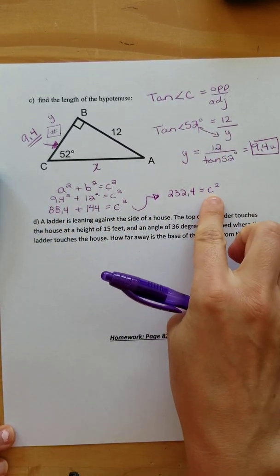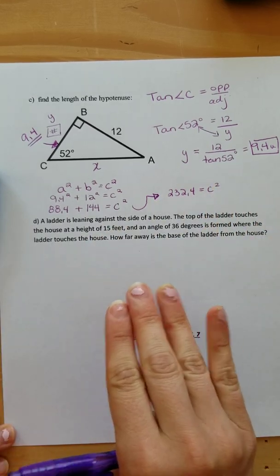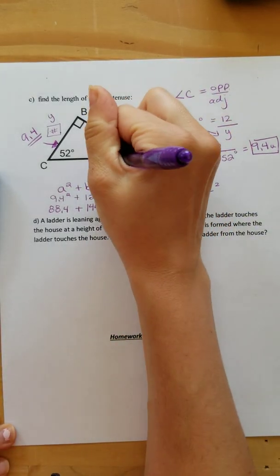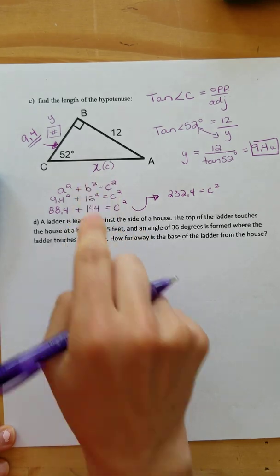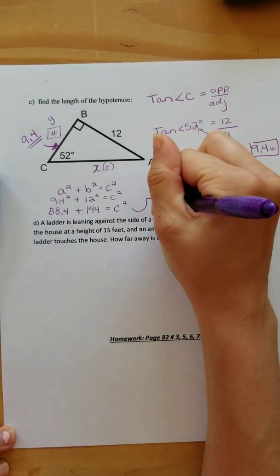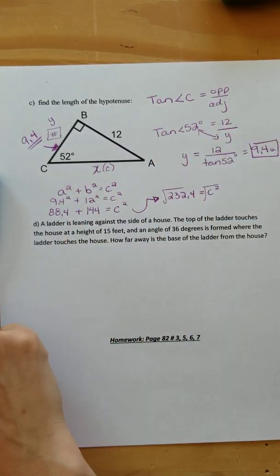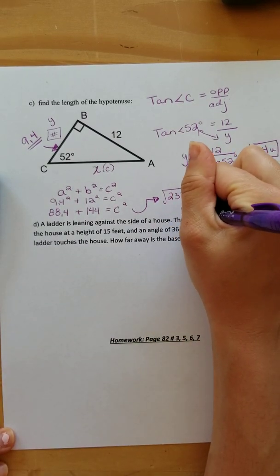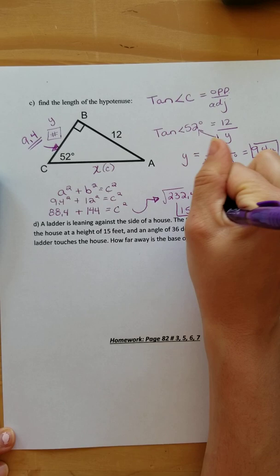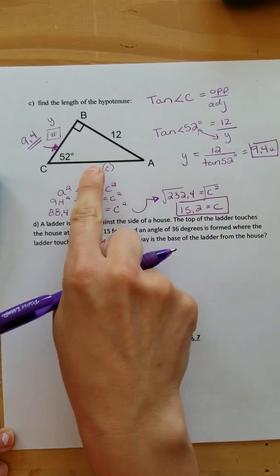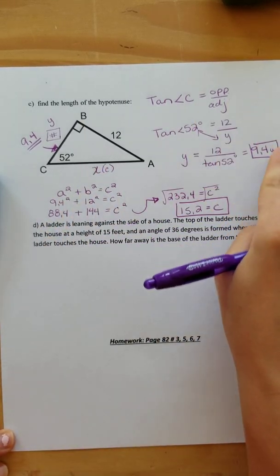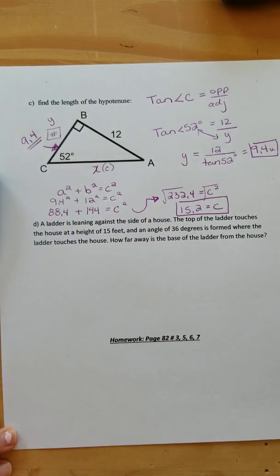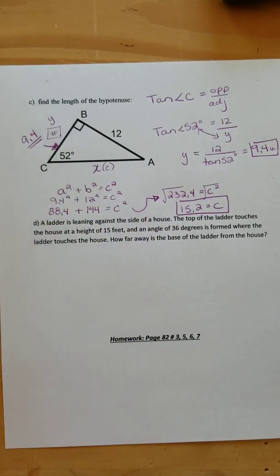But I don't want to know what C squared is. I want to know what just C is, just the side C. Okay, I'll kind of write that here. We're actually finding C here. So what I have to do is I have to square root both sides. So the square root of 232.4 is 15.2. So I just found my hypotenuse to be 15.2, but I had to find the 9.4 in order to do that. Okay, so a bit of a longer question.